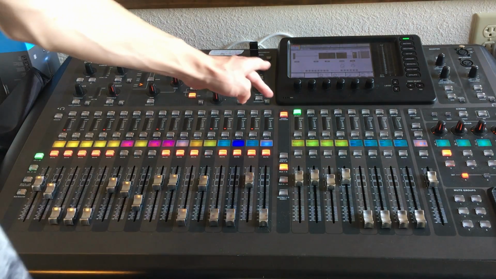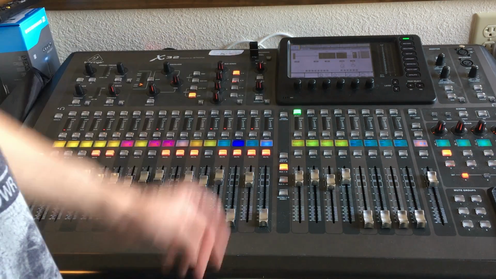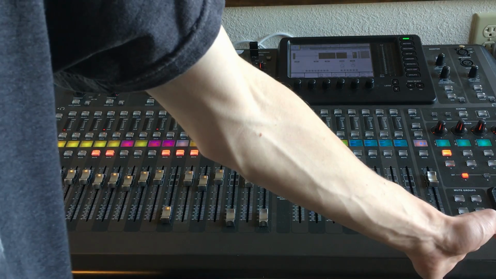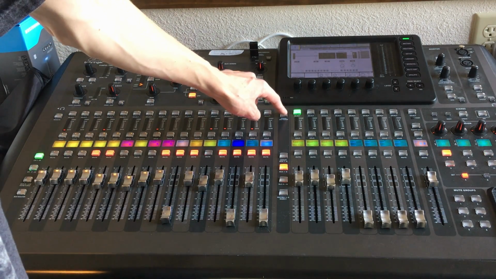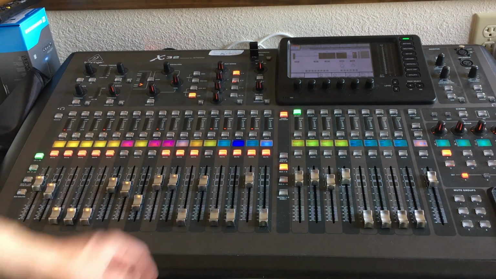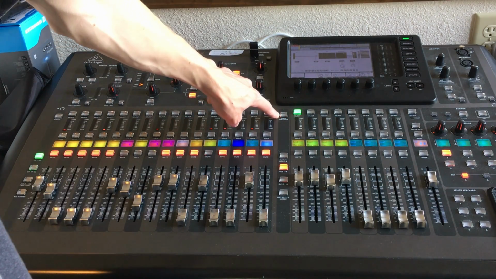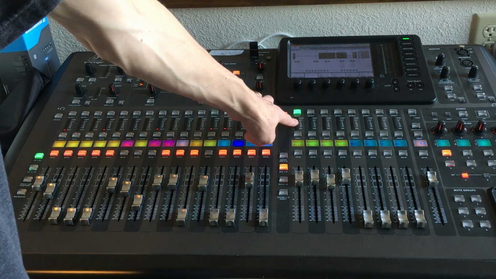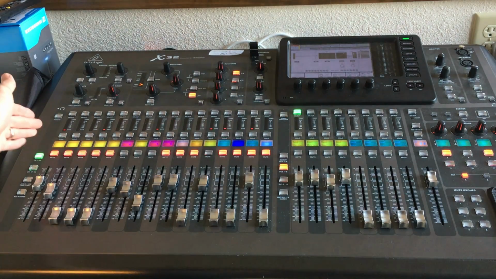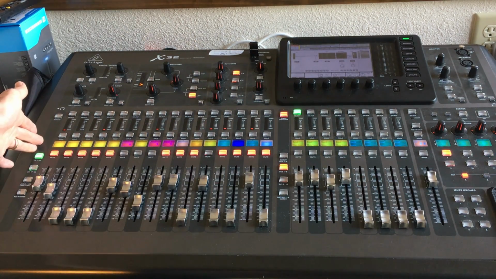Make sure you don't repress send on fader because that'll just go back to whatever's in the mains. What you want to see is the send on fader light blinking. That means it's enabled.